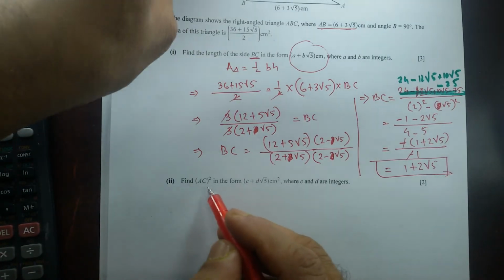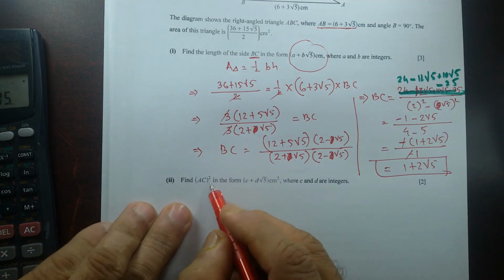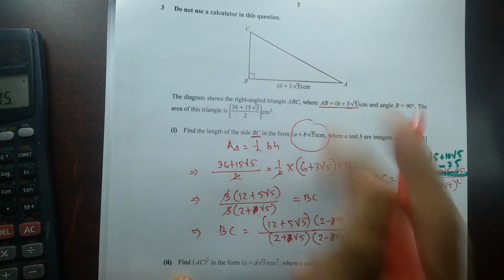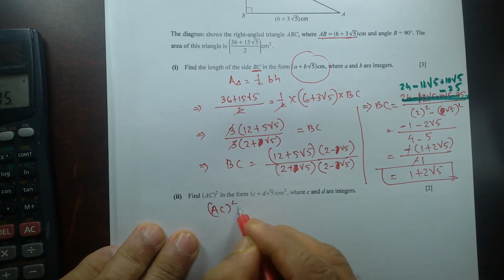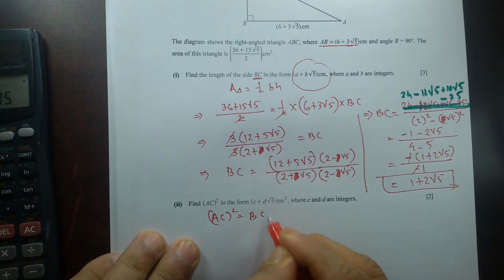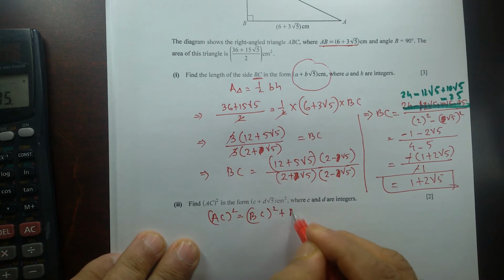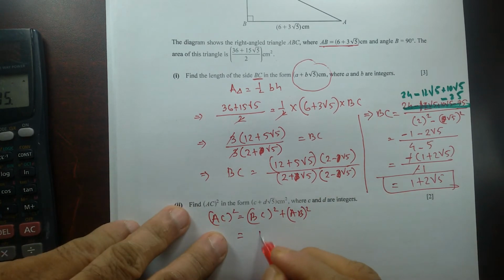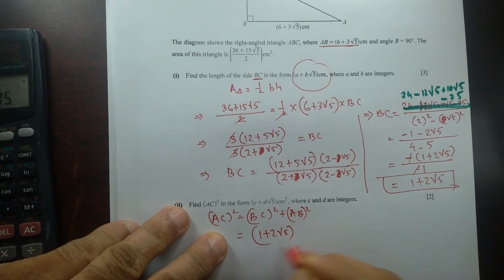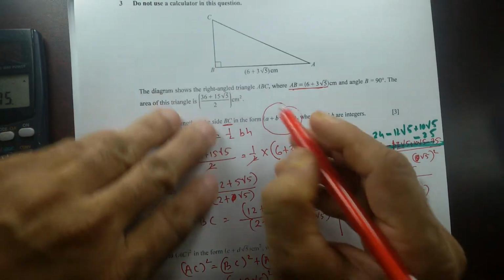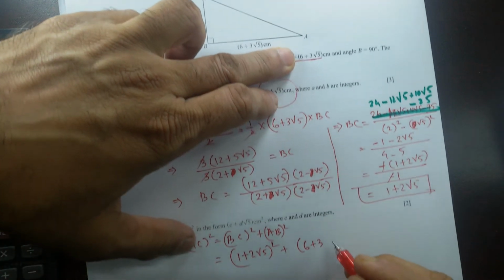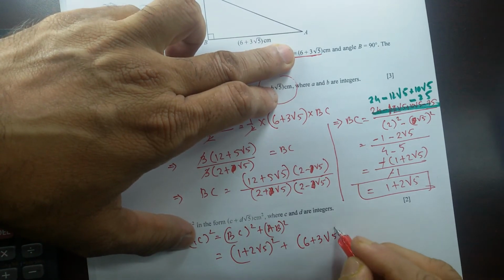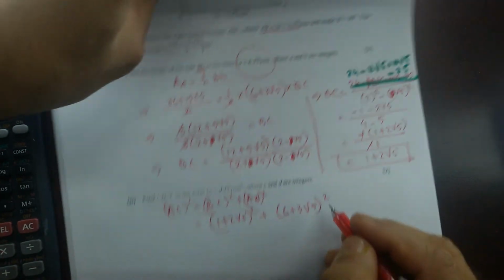Now it says find AC square, that's hypotenuse square. So using Pythagoras theorem, we know AC square equals BC square plus AB square. And then BC we got over here, 1 plus 2 square root 5 whole square, plus AB was given over here, 6 plus 3 square root 5 square.